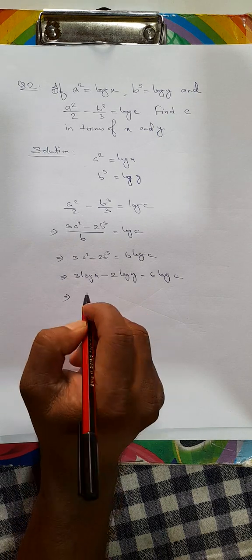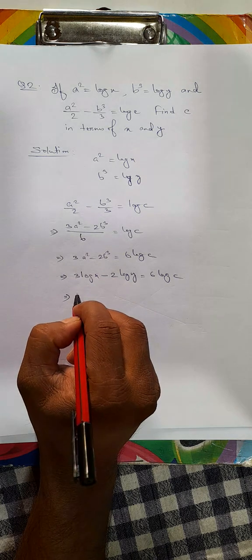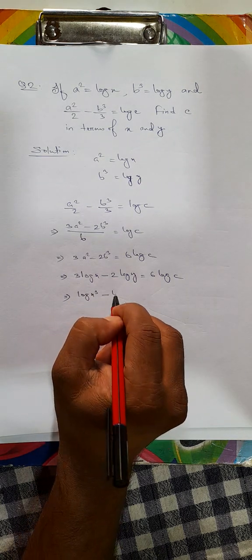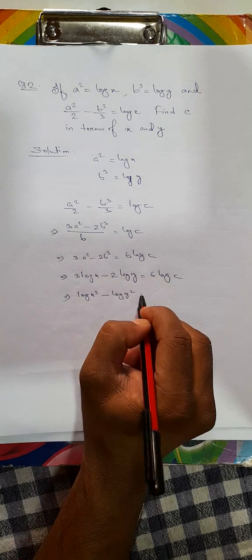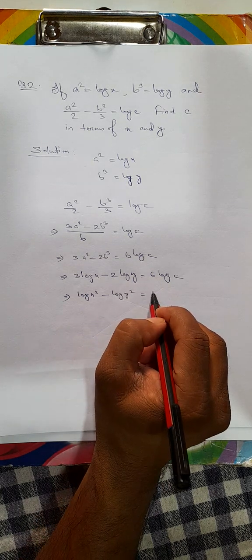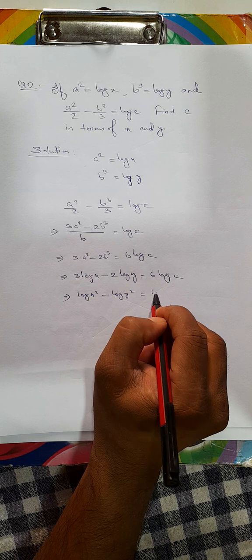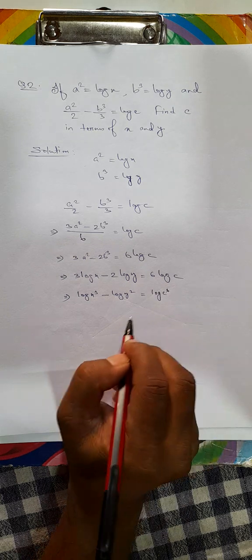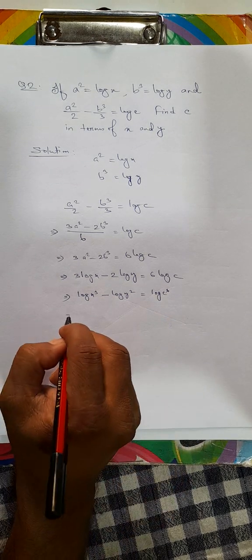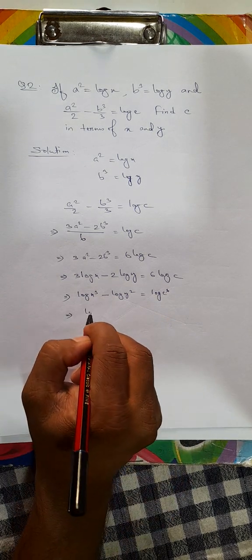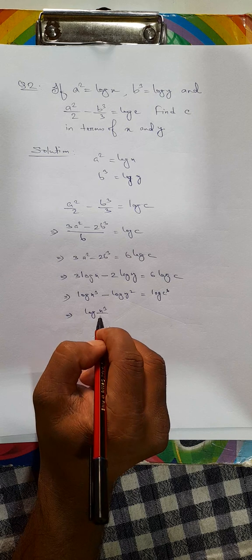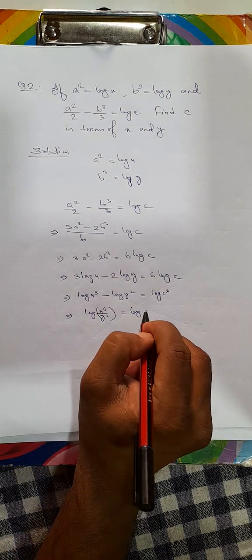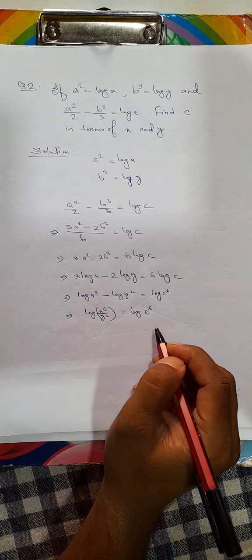Further simplification, you can write it as log x cube minus log y square equal to log c to the power 6. Now this you can write as log x cube divided by y square equal to log c to the power 6.